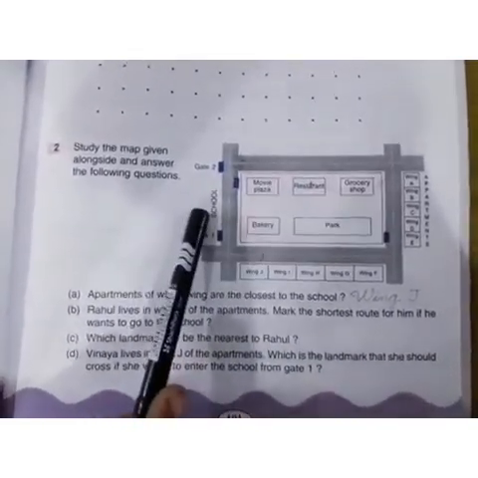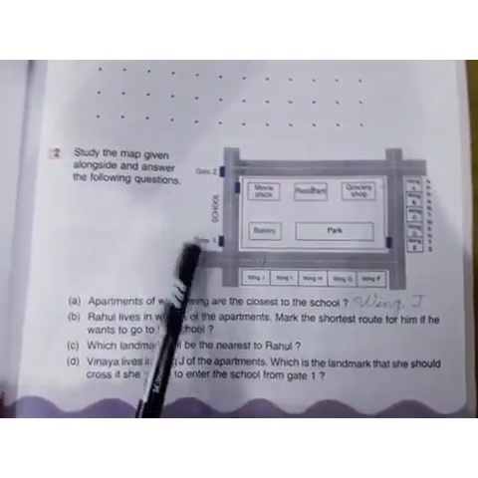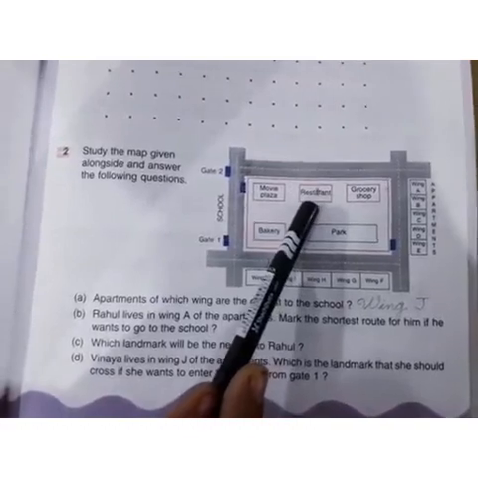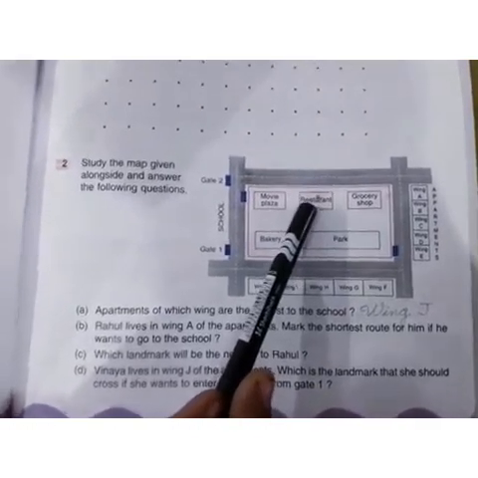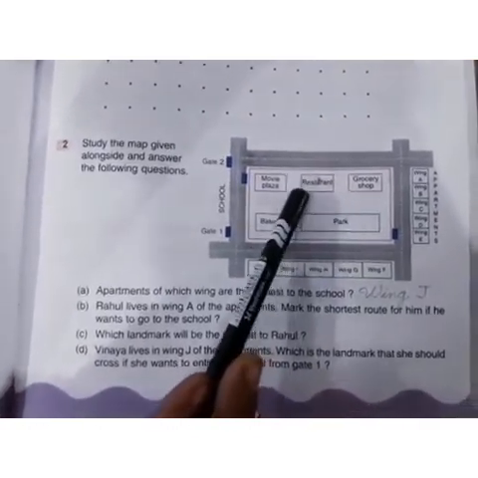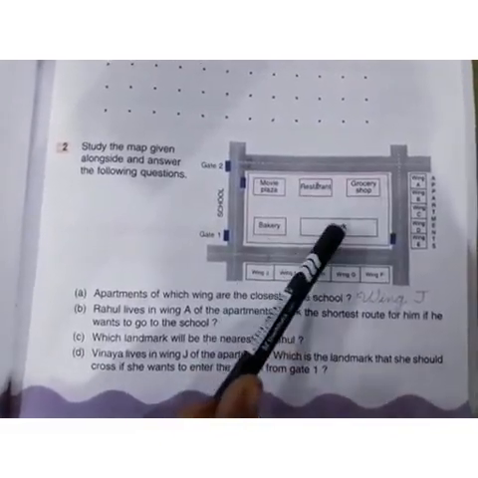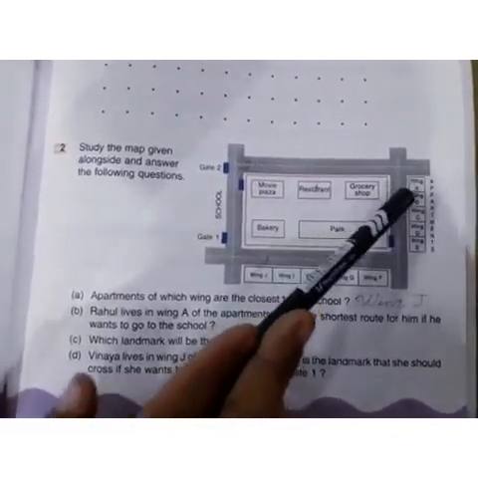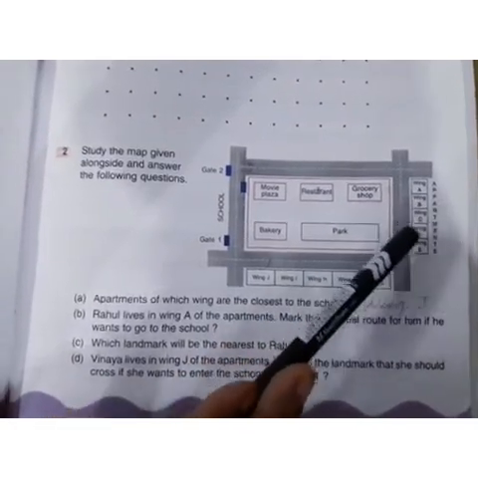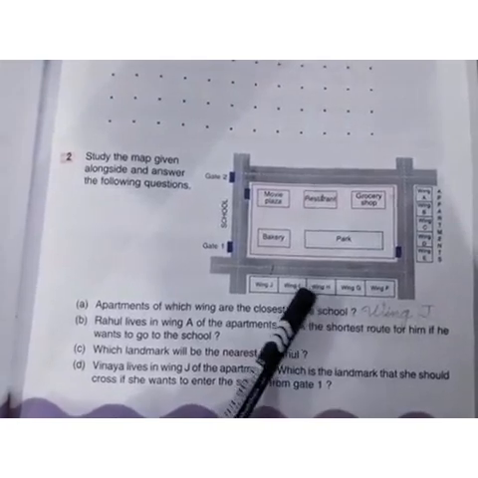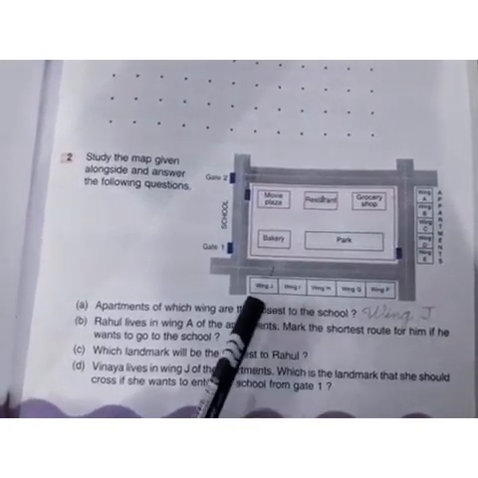Here you can see school, gate 1 and gate 2, movie plaza, restaurant, spelling is wrong. You have to add one U in between A and R. Grocery shop, bakery and park. Here wing A, wing B, wing C, wing D, wing E, wing F, wing G, wing H, wing I and wing J.